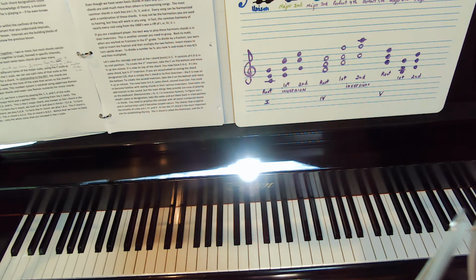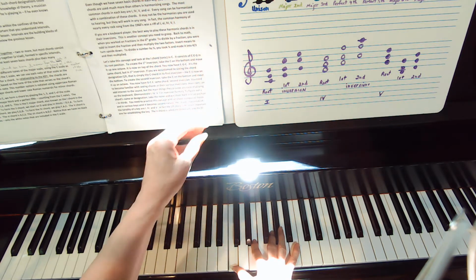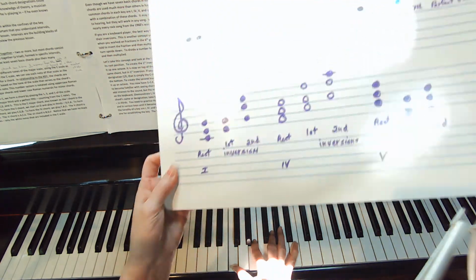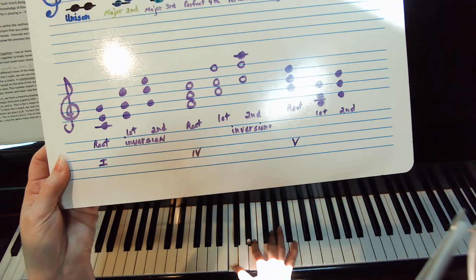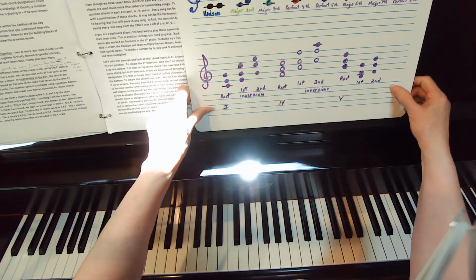So for instance, let's start with the C chord in the key of C, the one chord which is built on the C. And that chord is C, E, G, as is shown here on my chart. Okay? First inversion.